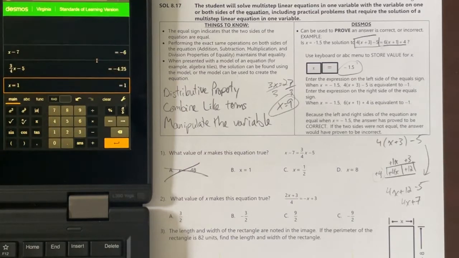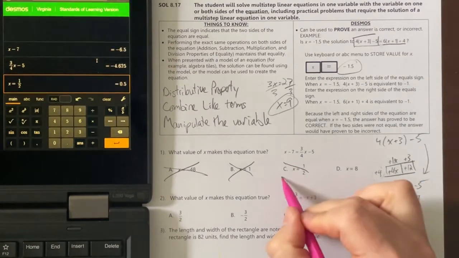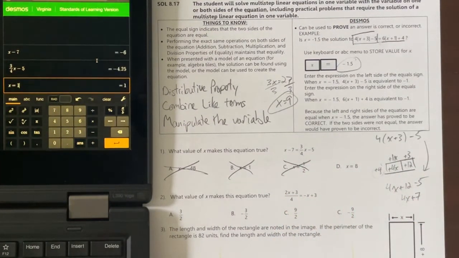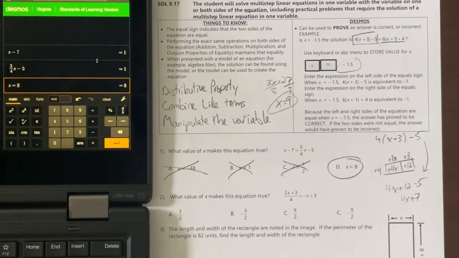How about 1? That's also false. How about 1/2? That is also false. Let's check to make sure that last one is true. And it is. Again, those are the same value, so it is x equals 8.